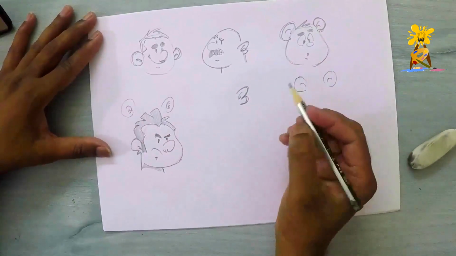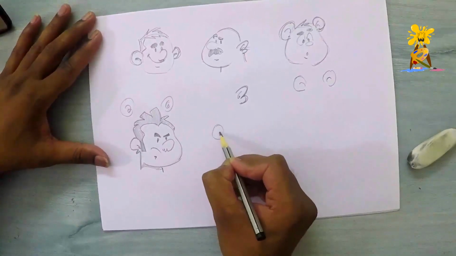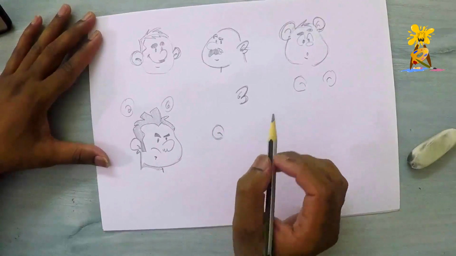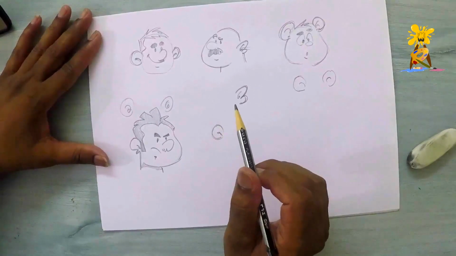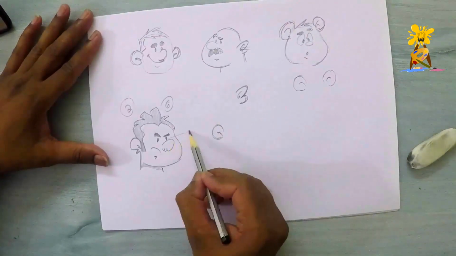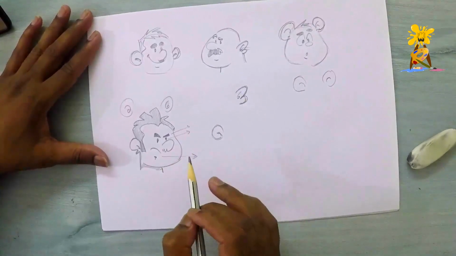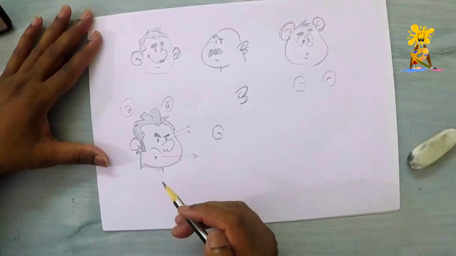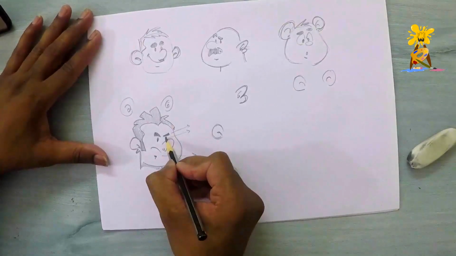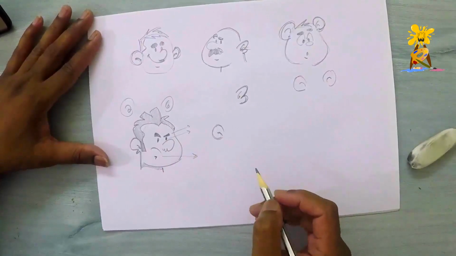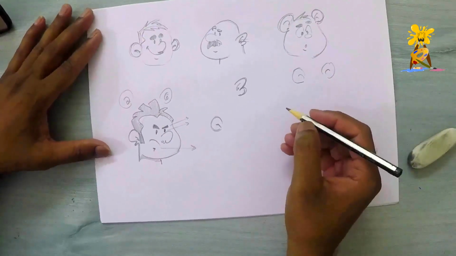It depends on you what ear you want to place, but basically you can use this one for the time being. If you are a beginner, then don't think more about the ears, because everything that comes in the expression is the eyes, eyebrows, mouth. These are the main primary things which will create an expression. So keep in mind, while creating a character, these should be appealing, and later on you can make some changes to create beautiful expressions. So I'll give some other examples.